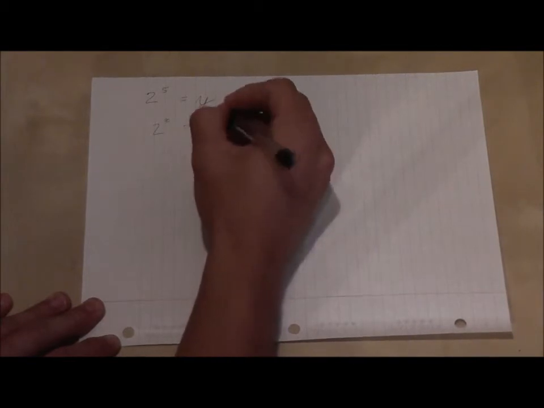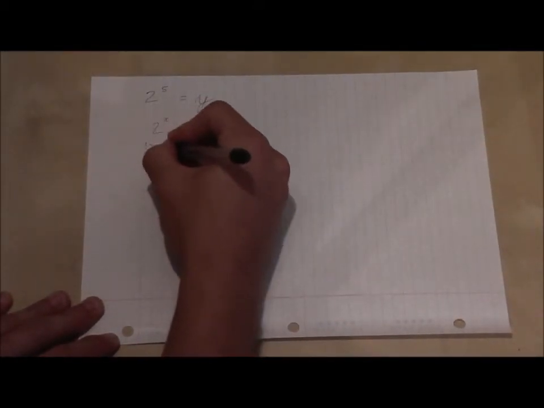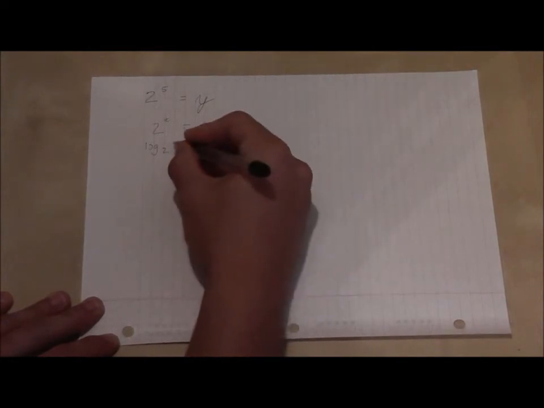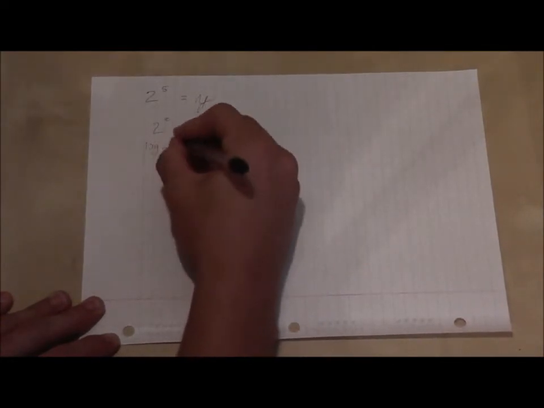Now, if we wanted to rewrite this in a way that would show it as a logarithmic function, we could easily do that with the following formula. Okay, we'd have log base 2 of our answer, which is y, equals x. Now, it's important to note that there's parentheses around this y, so it's not part of the base.